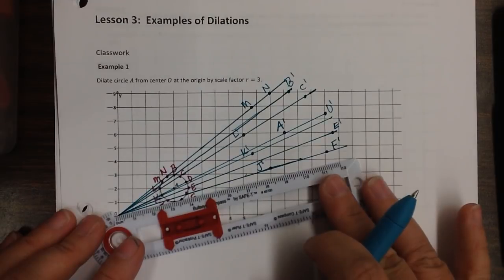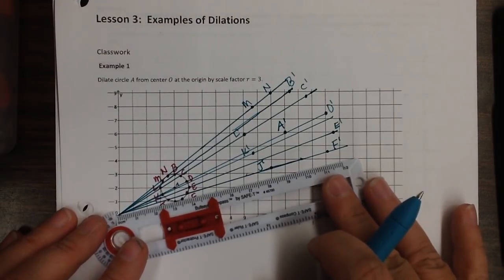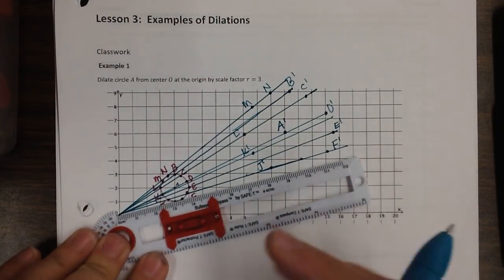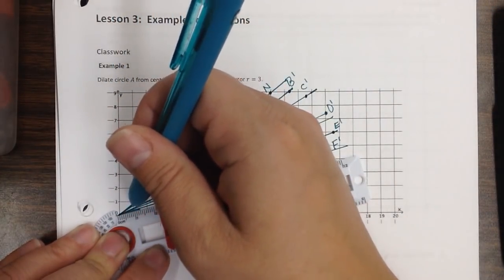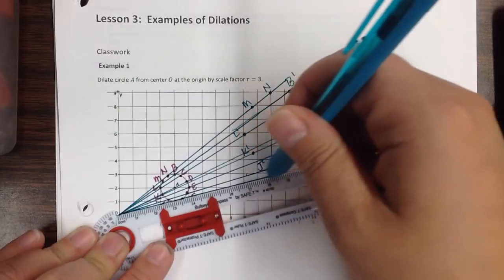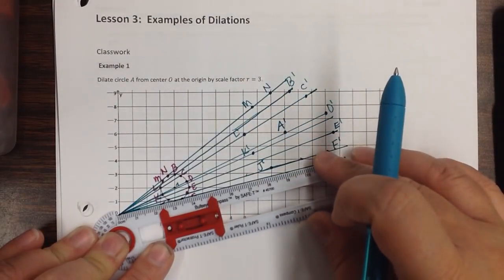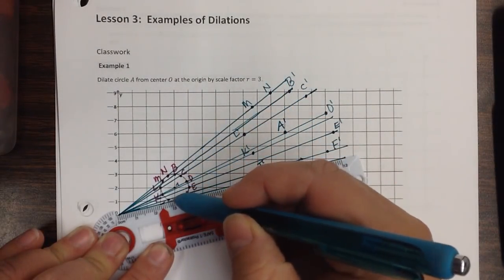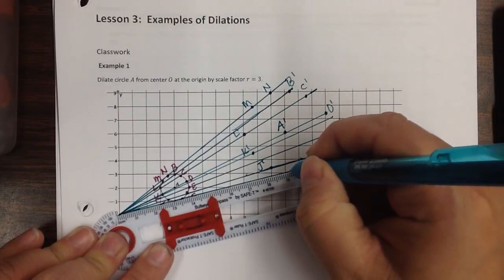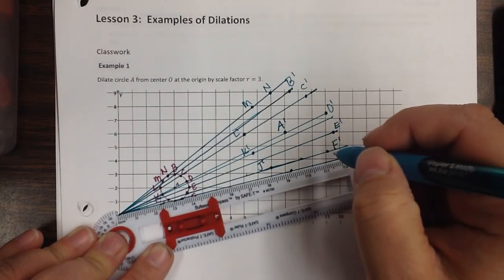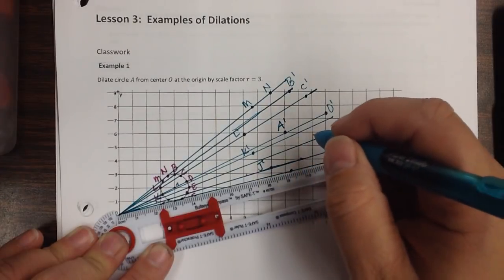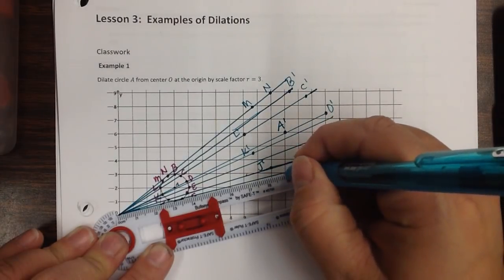And I could get these last two on the same line. Thank goodness. Alright. It's 3.1, so 9.3. If I did it right, it'd be right here.